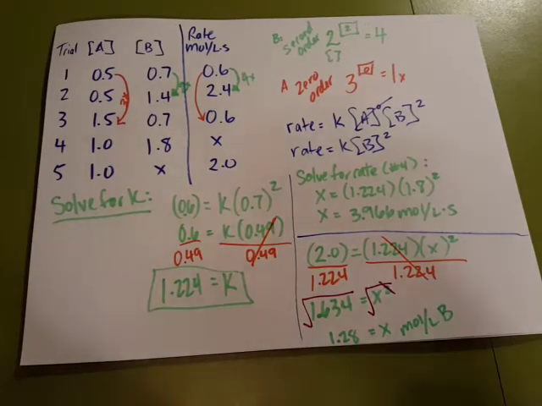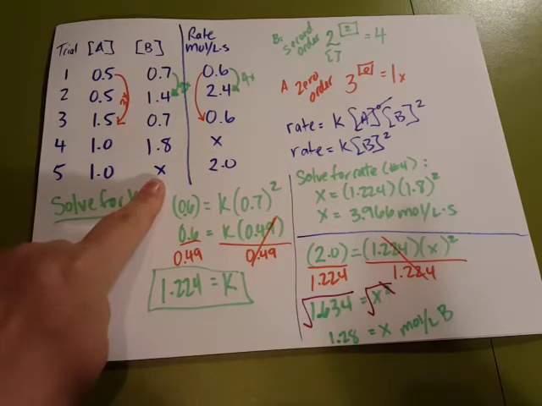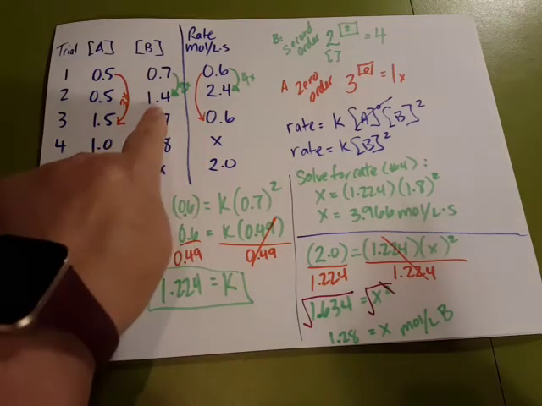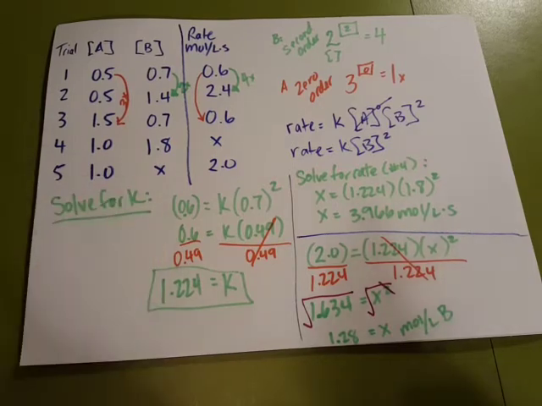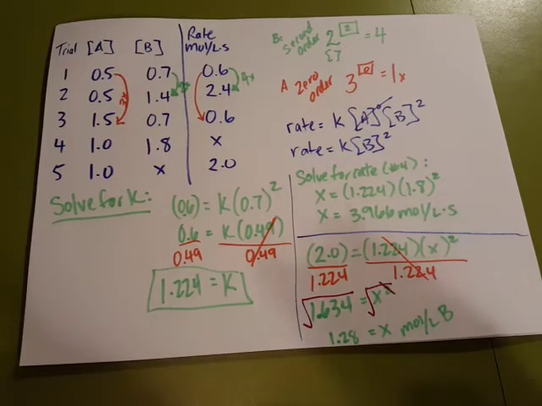Again, it's a good idea to double check to make sure, did that make sense? 1.28. And I think in the context, 2.4, 1.42, I think 1.28 is about right. So that was sort of the full picture.